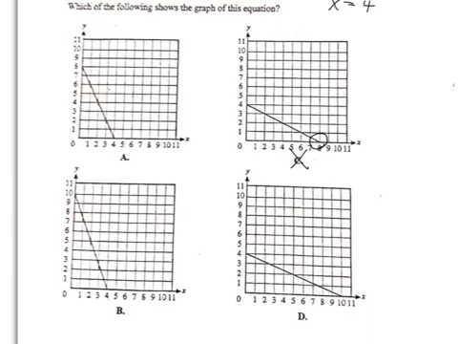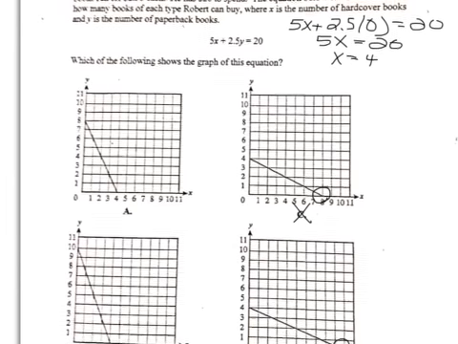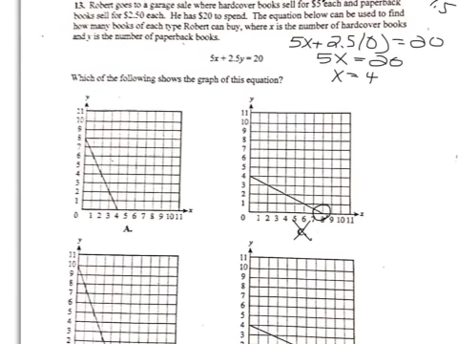I can also eliminate choice D because that has an x-intercept of 10, so it's not going to be either one of these two. Now for me to figure out what the y-intercept is, I'm going to let x equal 0 and solve for y. So I'll do that right here.